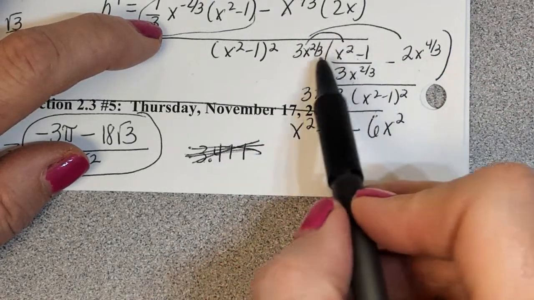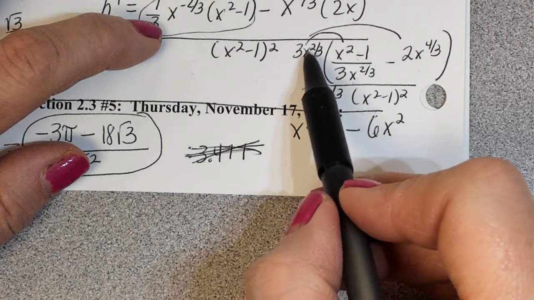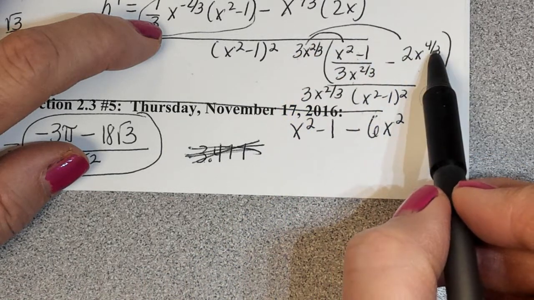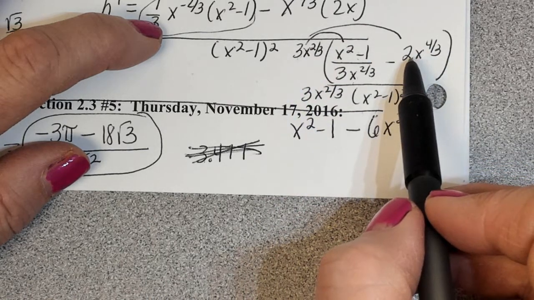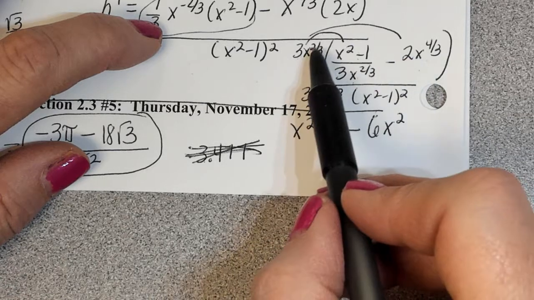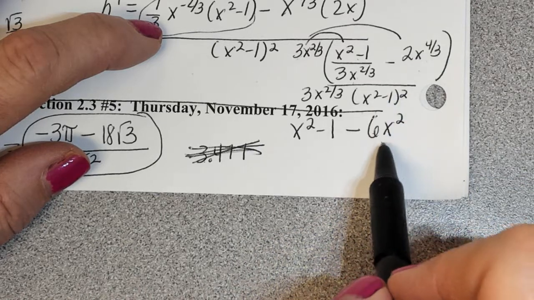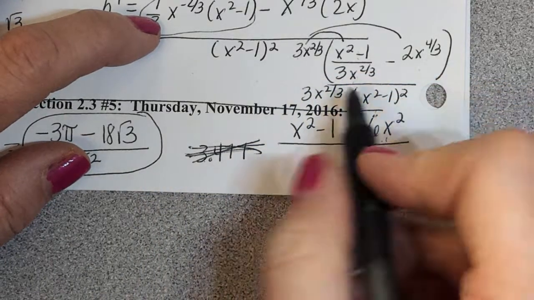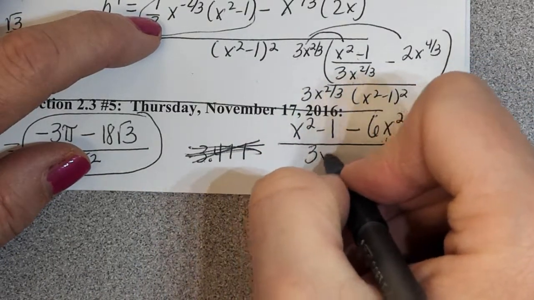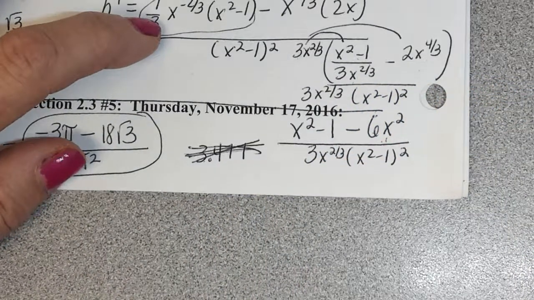Let me pause for a minute on that. Here's why. 3 times 2 is 6. We're multiplying x to the 2/3 times x to the 4/3. What do you do when your bases are alike? What do you do with the exponents? Add them. What's 2/3 plus 4/3? 6/3. What's 6/3 reduced to? 2. Do you now see why it would be that? All right. And then on the bottom, all I have is 3x to the 2/3 times x squared minus 1 squared.